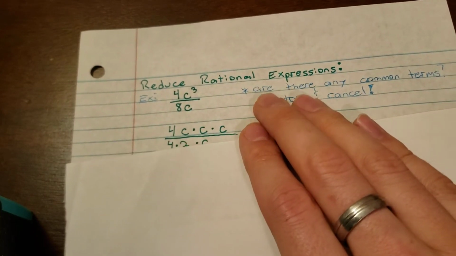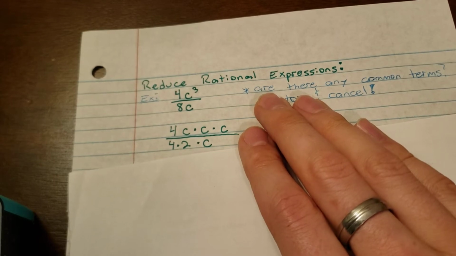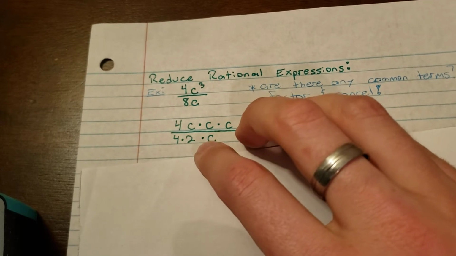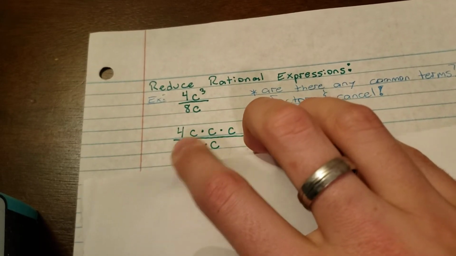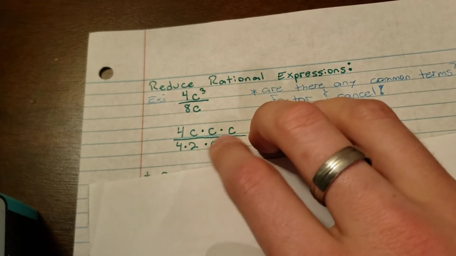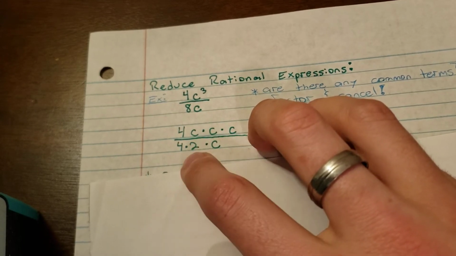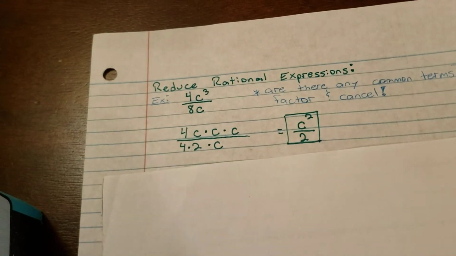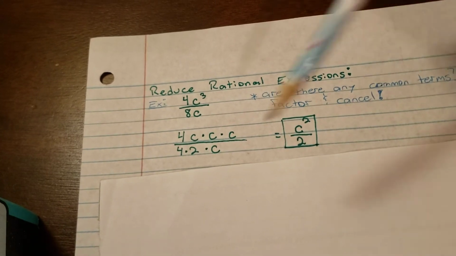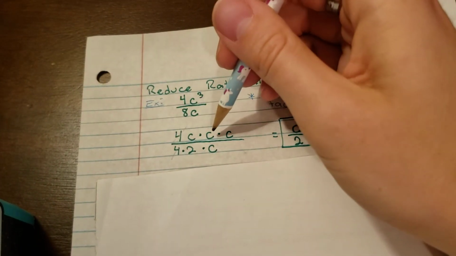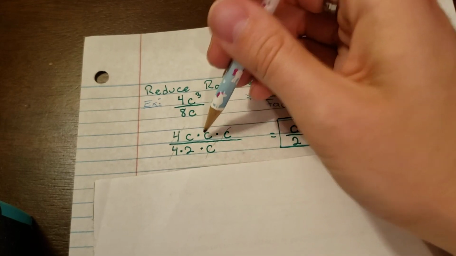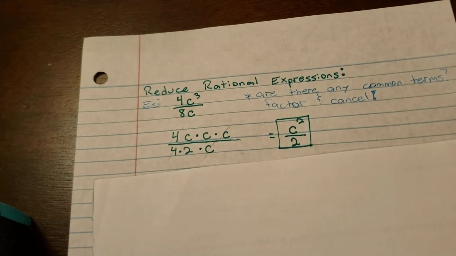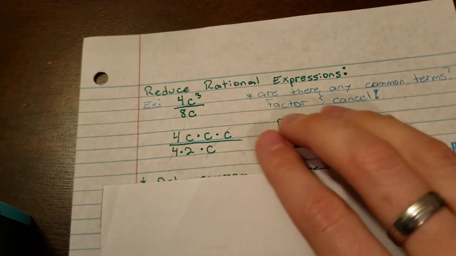So 4c times c times c divided by 4 times 2 times c. Yeah, I could have done 2 times 2 times 2, but now I'm going to be canceling out a 4 from top and bottom and one of my c's from top and bottom, leaving me with 2 c's on top and a 2 on the bottom, or c squared divided by 2. What that looks like, let me just do that in pencil. So I'm going to cancel those out. Then c times c is c squared, and I'm left with 2 down on the bottom. Okay. There will be other times.